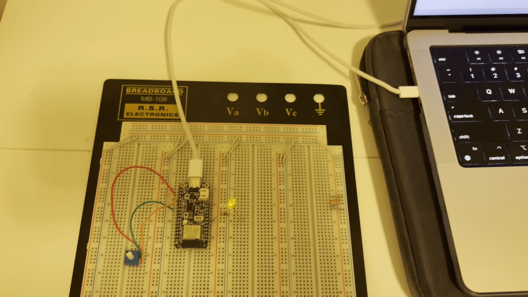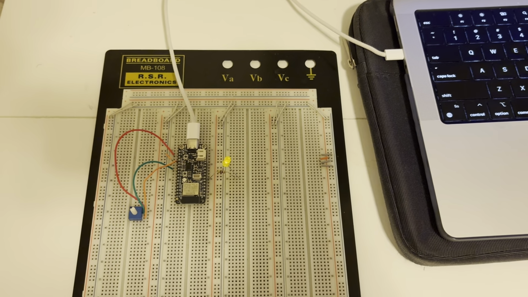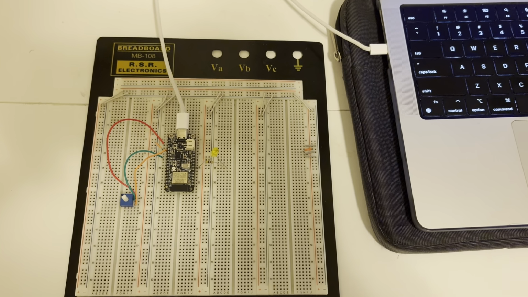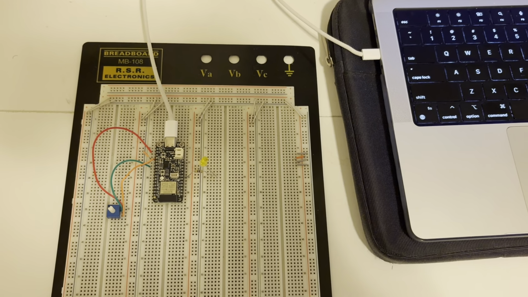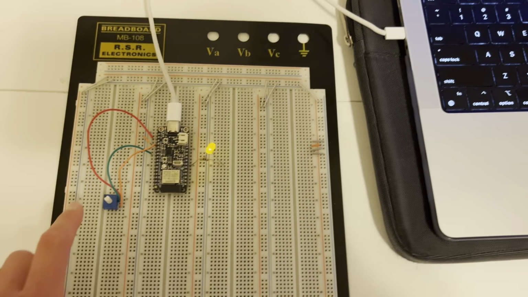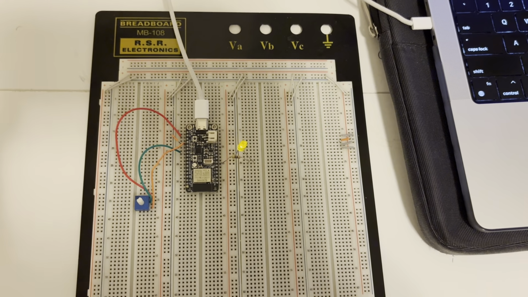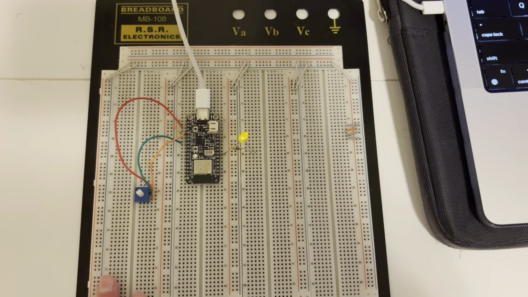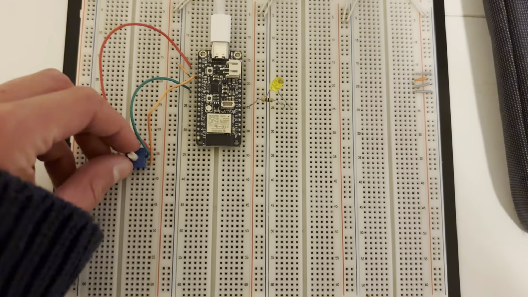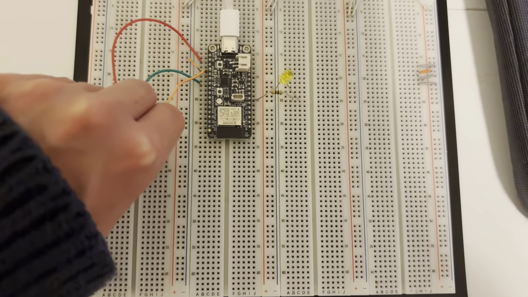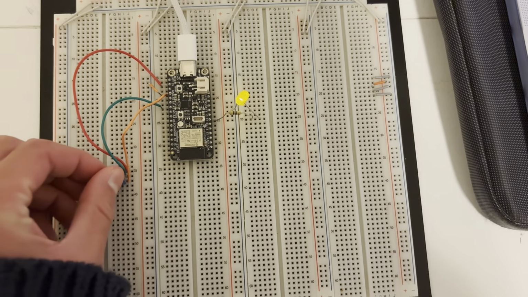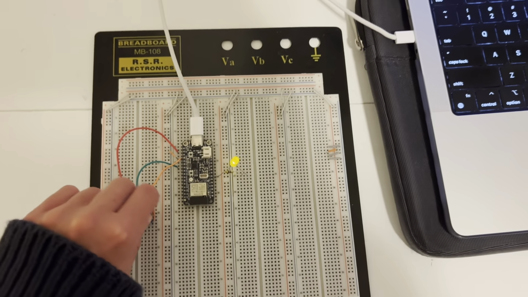Okay, so now back to the implementation of how we are controlling the LED's PWM signal, frequency, and duty cycle via the potentiometer readings. So currently, the value is none. So if I turn this potentiometer, the frequency and brightness of the LED should not change.